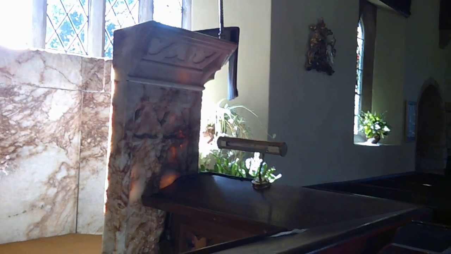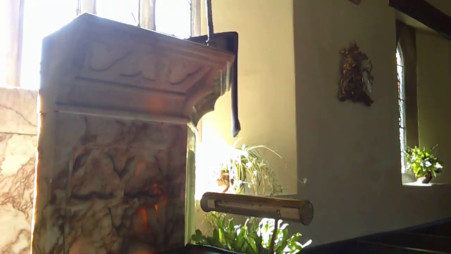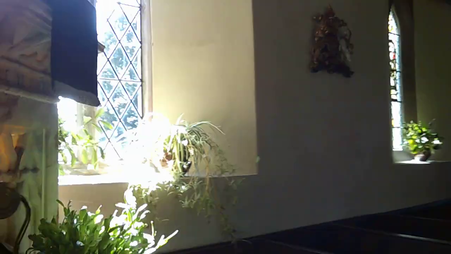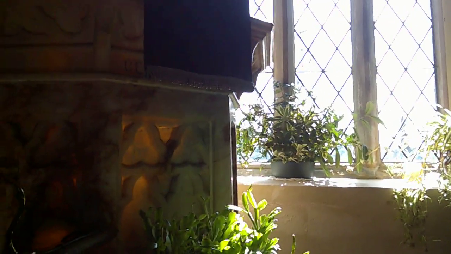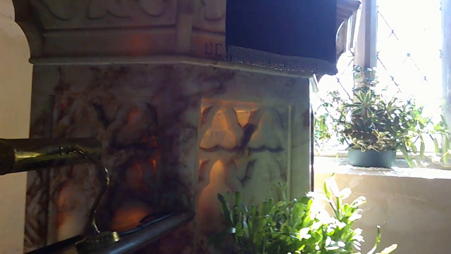And I'm not a great fan of stone pulpits, but here we've got this rather interesting business with the whole thing being alabaster, and that's a peacock outside, you may have heard it. Alabaster, and the sunlight just shining through the alabaster. It's a very, very interesting effect.